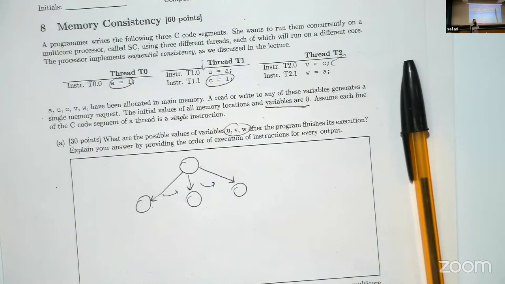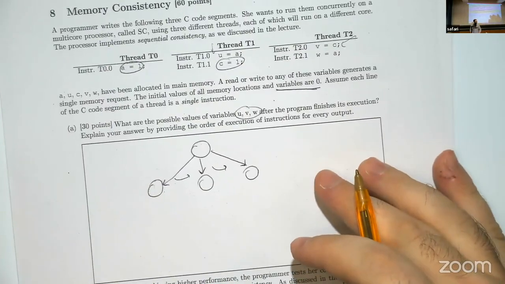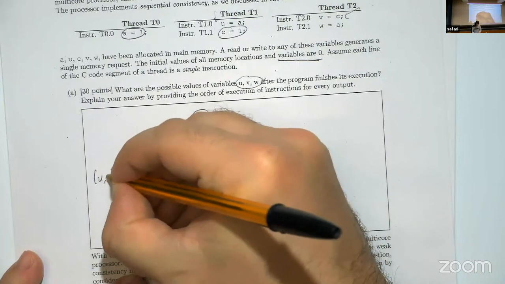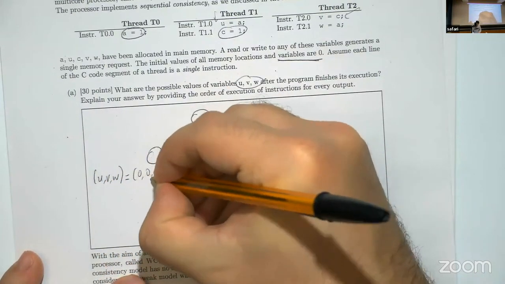So the best way to do this is to create a truth table with all the possible values for U, V, and W, which means we start with 0, 0, 0.